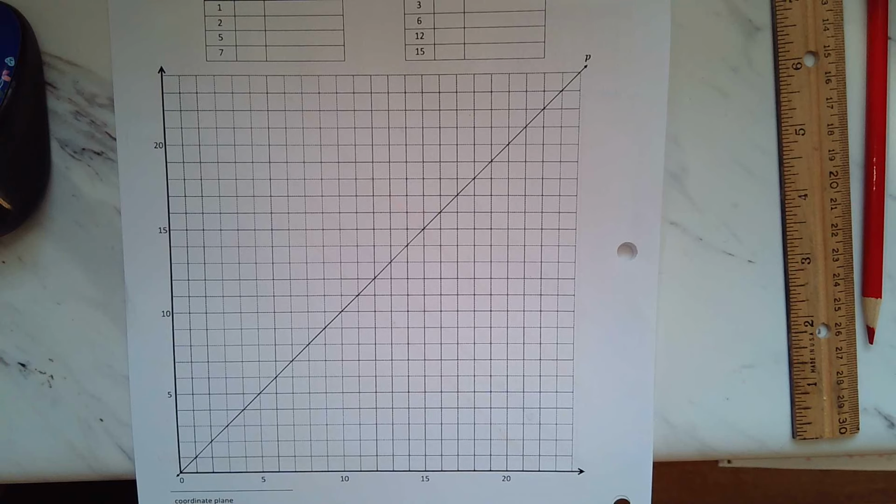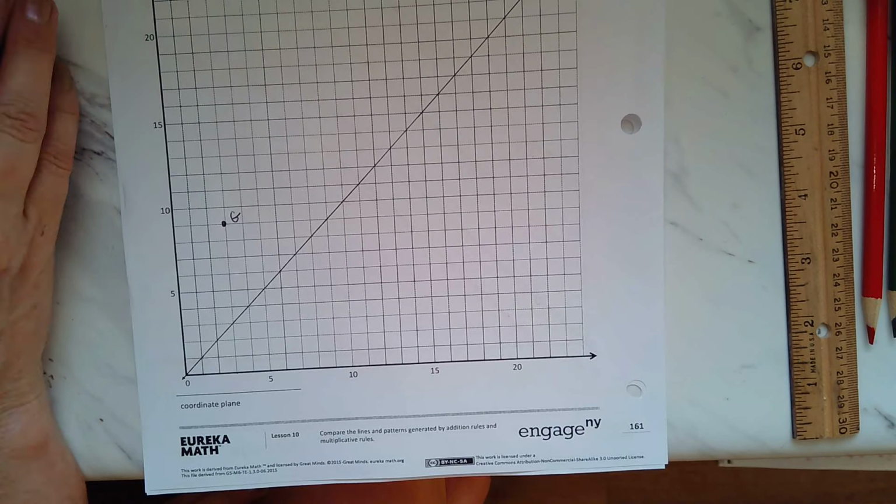It represents the rule y is equal to x, or we can also think of it as y is x times 1. So on your plane, plot a point G at 3, 9. Go ahead and plot a point G at 3, 9, and show me what you get.